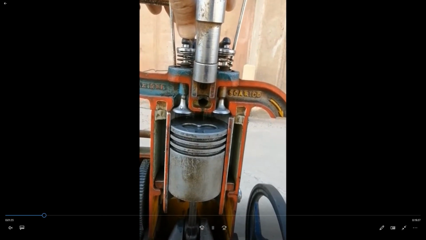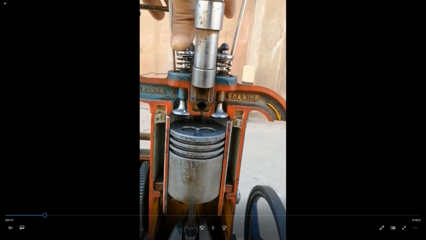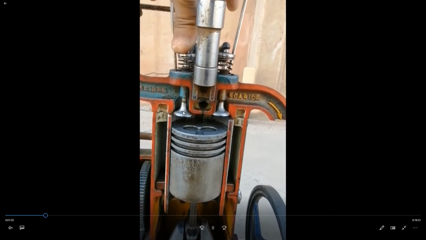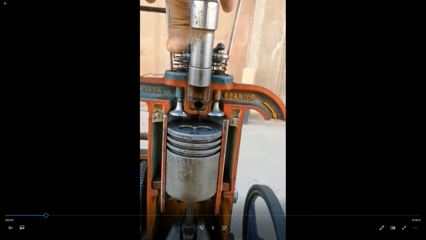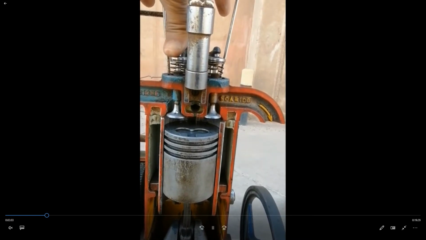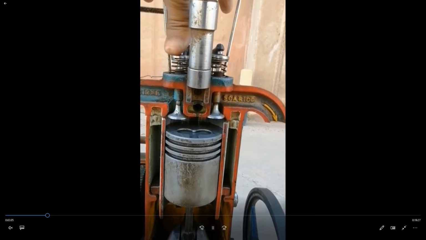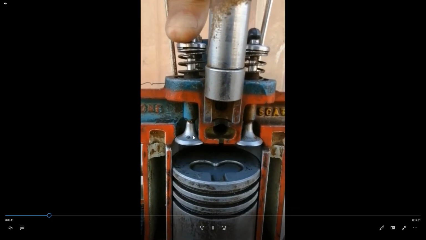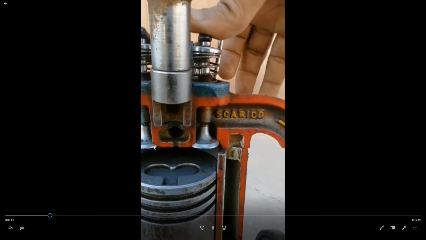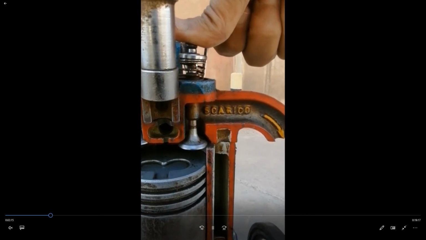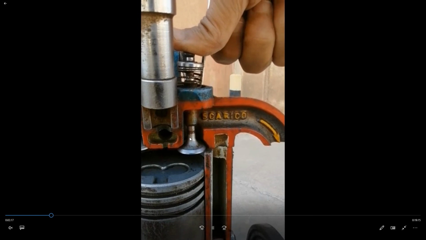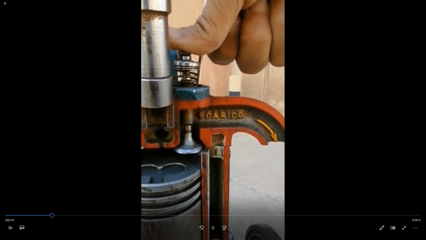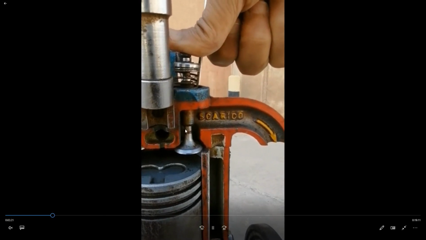When the intake valve is open, we cannot discover which stroke we are in, because the intake valve is open in the exhaust stroke, the suction stroke, and the compression stroke.